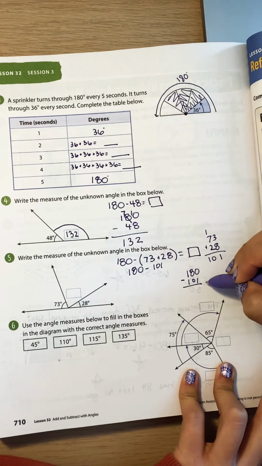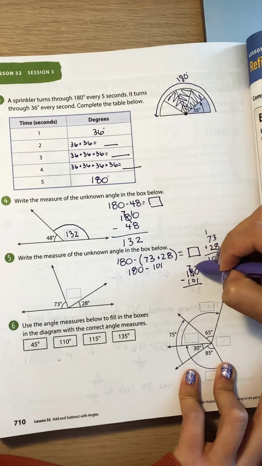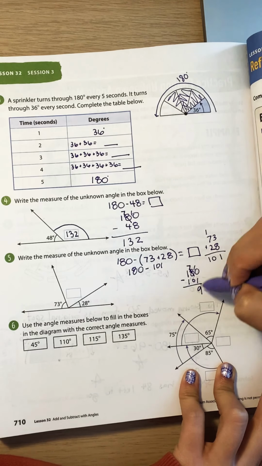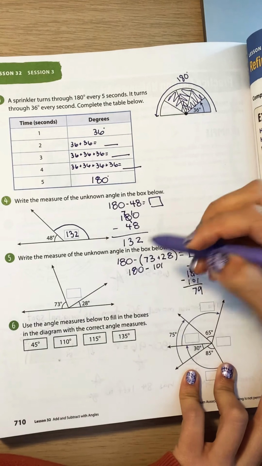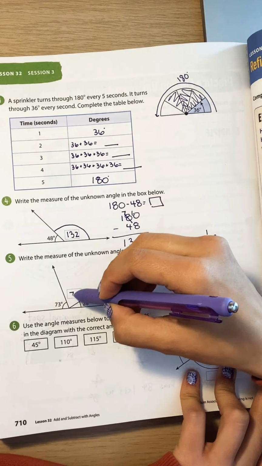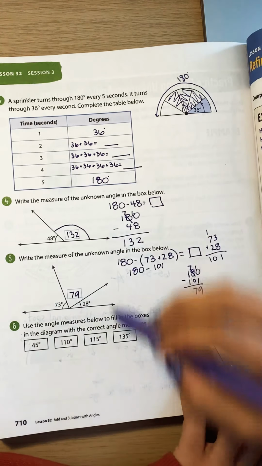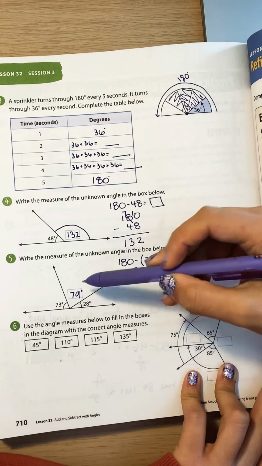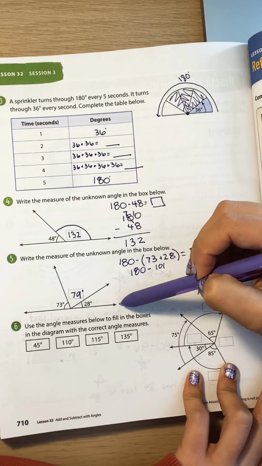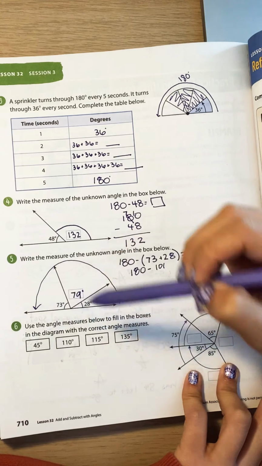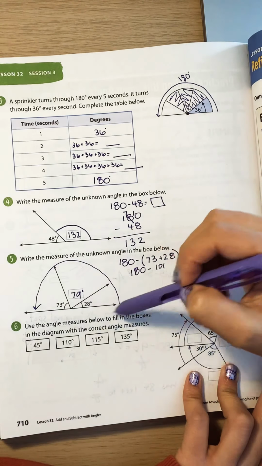I can't do 0 minus 1. I need to regroup. 10 minus 1, though, is 9. 7 minus 0 is 7. 1 minus 1 is 0. So what's left is 79 degrees. And if you want to check it, you can. You can do 28 plus 79 plus 73, and that will equal 180 degrees, because that's a straight line.